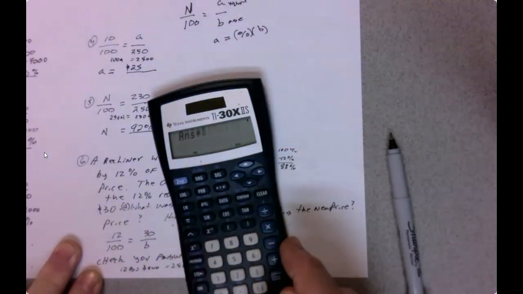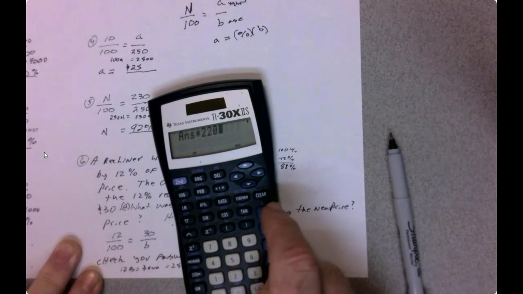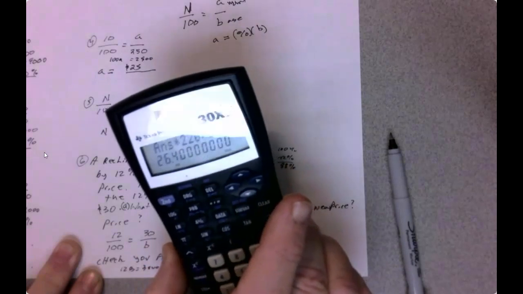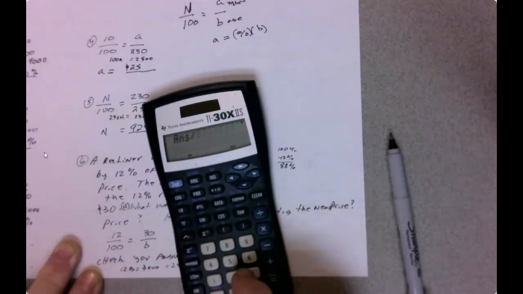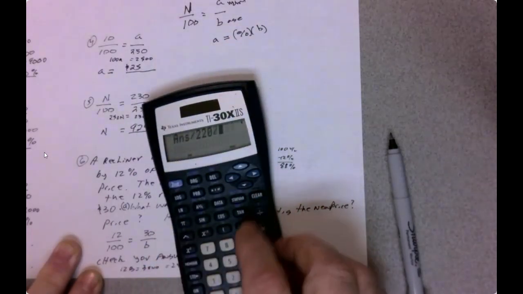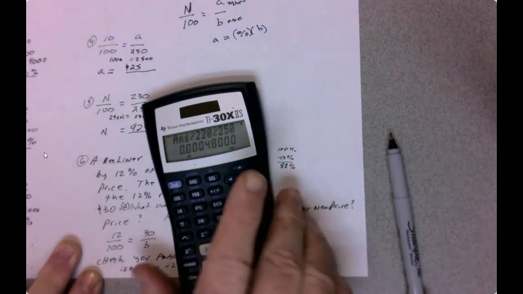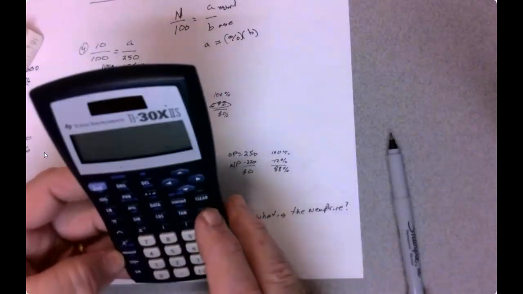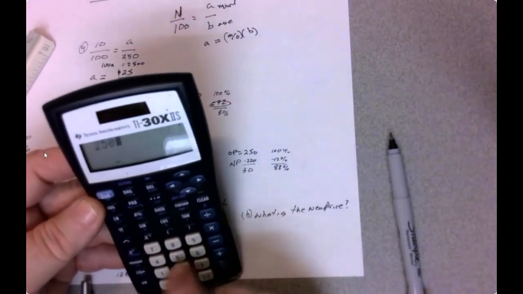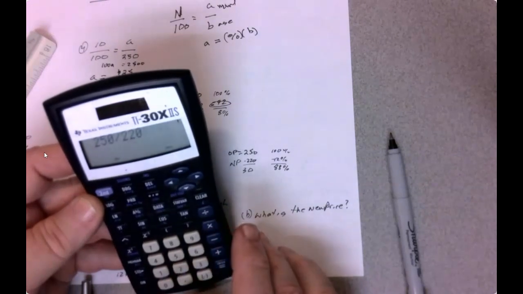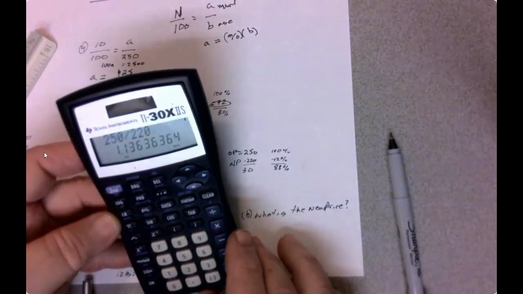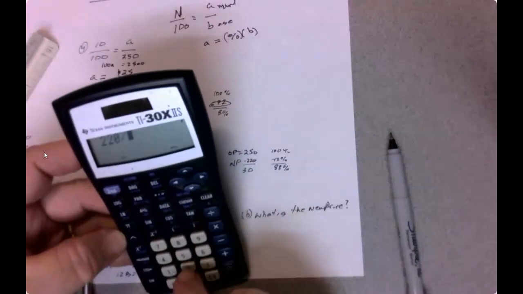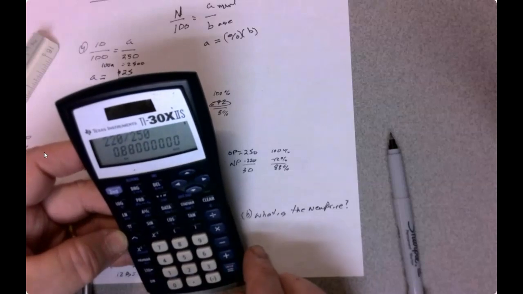If I say to myself, well, 220 divided by 250 is in fact, oops, I'm thinking something wrong here. Let me do this again. 220 divided by 250 is, okay, I'm not looking at what I'm doing. Let me do it again. 250 divided by 220 is in fact, did it wrong, didn't we? 220 divided by 250. Did you catch that?